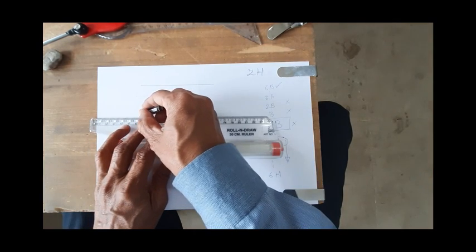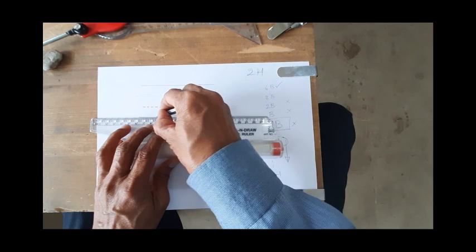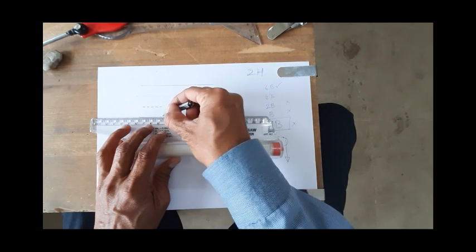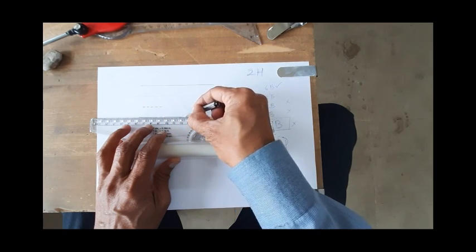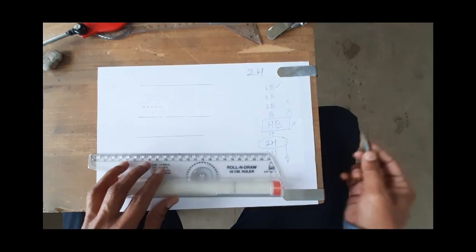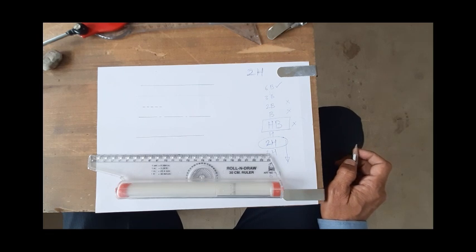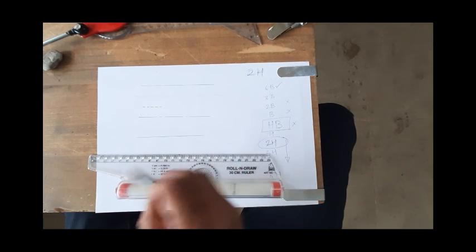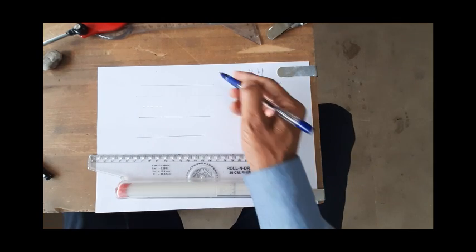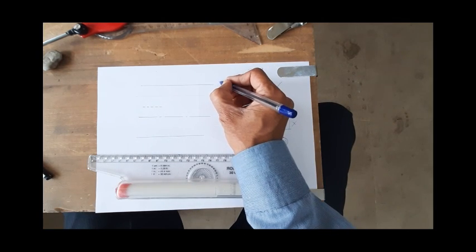Then one more kind of line is there, and that we call the center line, which consists of one long dash and one short dash. So here this one long dash and short dash line, that line we call the center line. Here this is the continuous thick line.